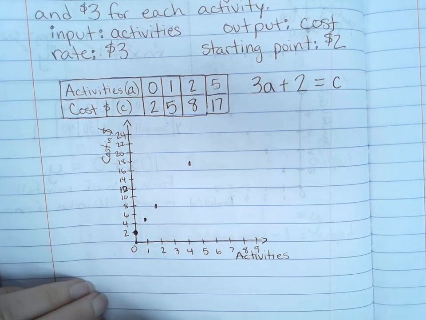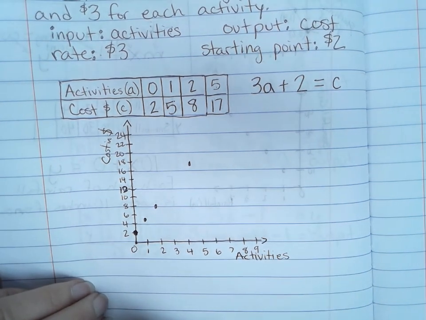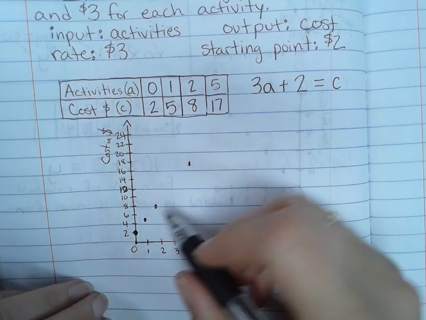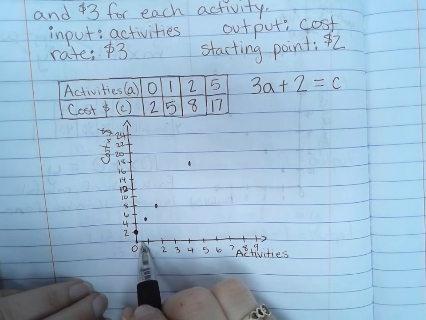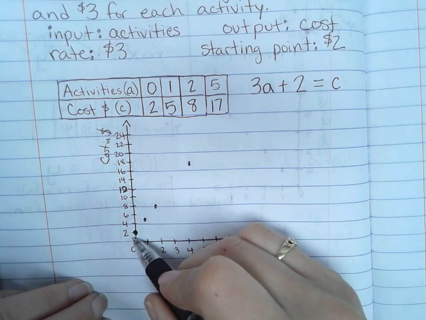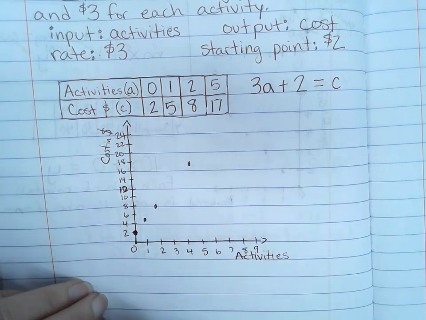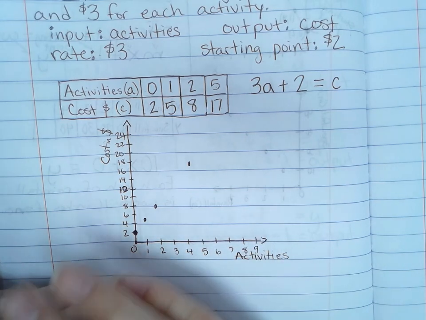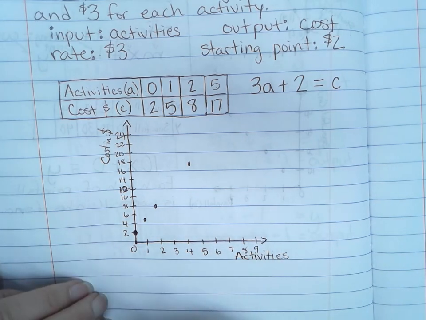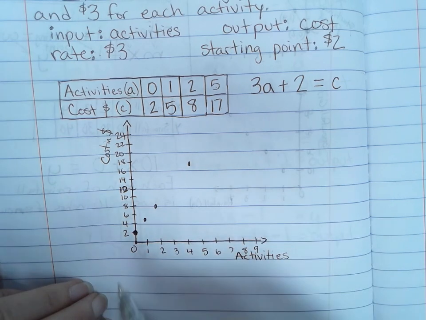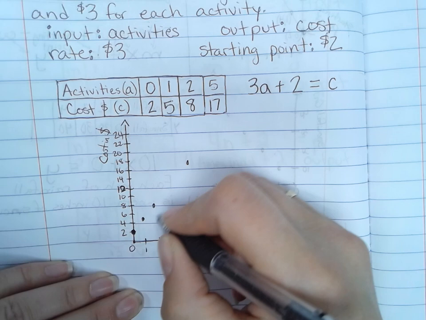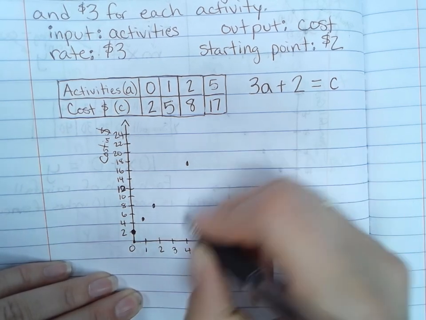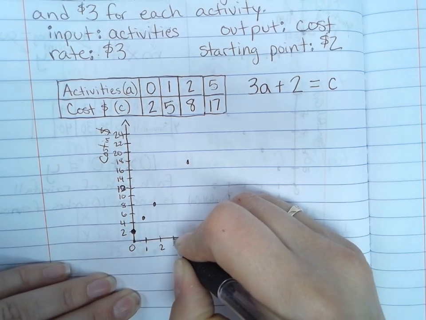Now, I want you to realize, if you know the context, sometimes putting a line through it doesn't work. Can I do half of an activity here? No, so there's nothing in between here. I either do the activity or I don't, so I'm actually just going to leave dots. But if it was something like comparing weight to price, I can get half a pound, so I could connect them there. But here, I'm not going to connect them because there's nothing in between. I can't do 2.5 activities. I could do 3 though.